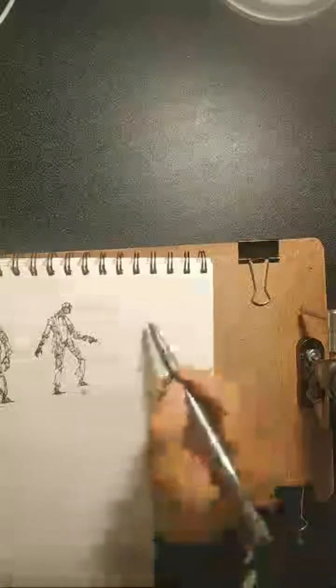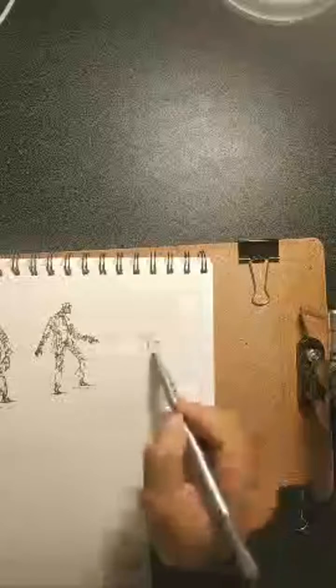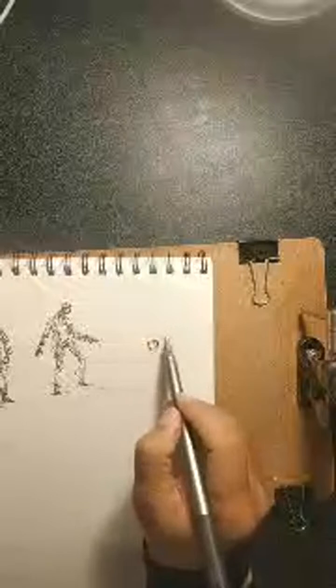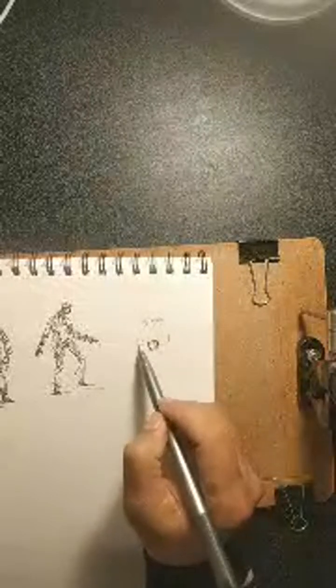Now we will touch on watercolor. You can see one action figure which I drew on the previous page. This person is bending and doing some activity. For the bend, what I did was use the box perspective.